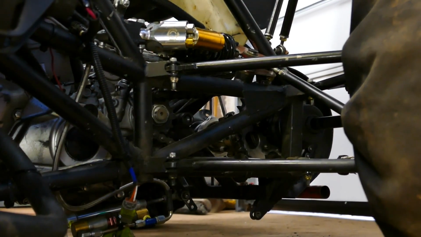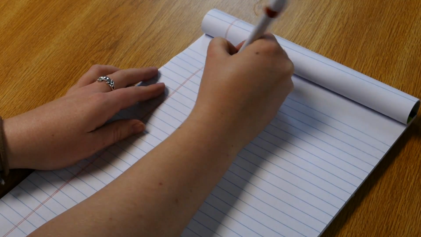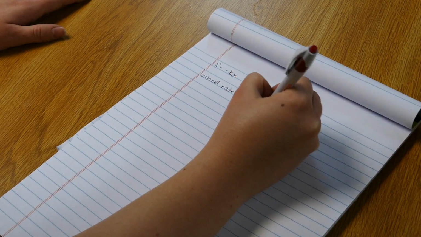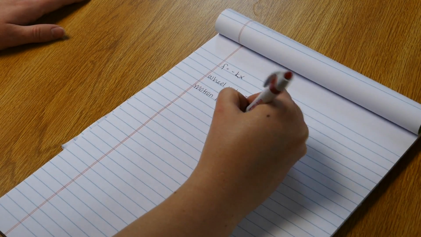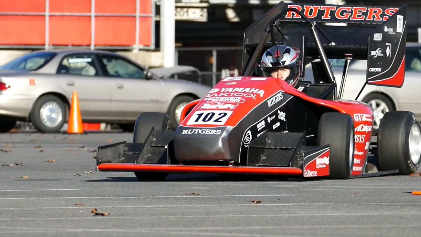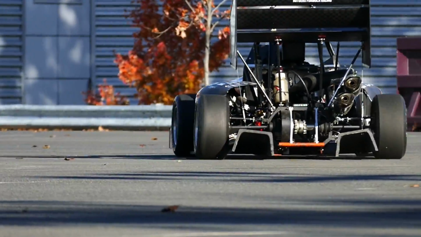But enough about tires. Let's talk about the heart of our suspension system, the noble spring. We define suspension spring rates as the force exerted on the spring divided by the spring's displacement. The wheel rate is equal to the spring rate divided by the motion ratio squared, given that the motion ratio is equal to the amount of wheel travel divided by the amount of spring travel. The wheel rate takes into account that the spring must be mounted at some angle to the vertical.